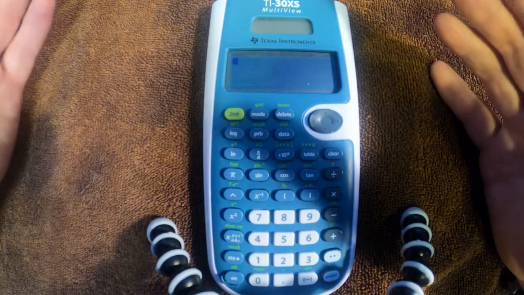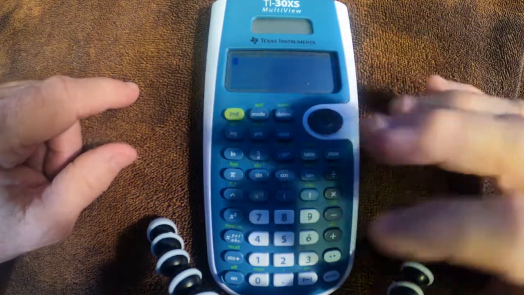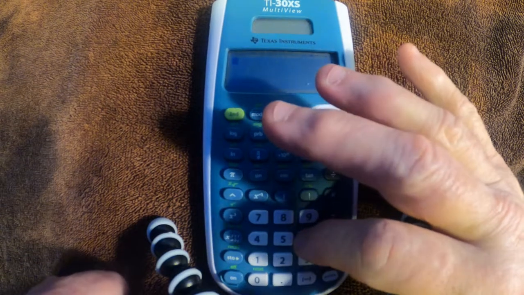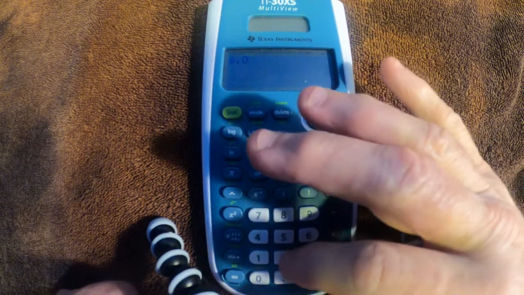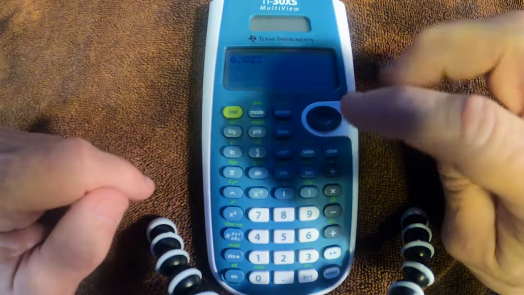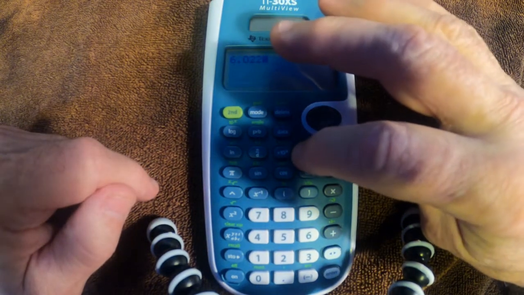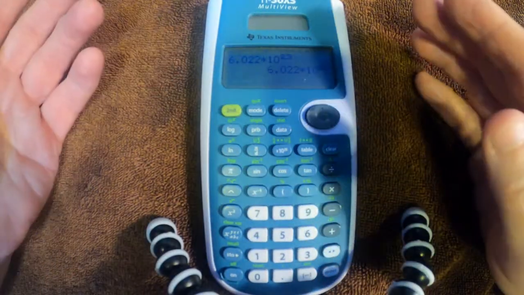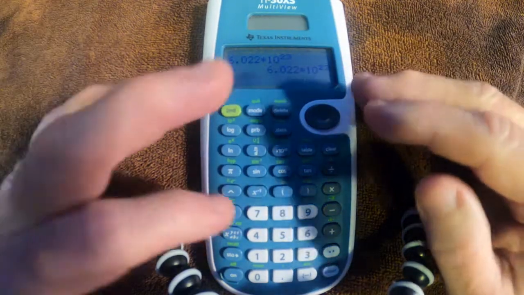Let's say you have 6.022 times 10 to the 23rd, and you need to enter it into the calculator. Well, put the first part of the number, 6.022. Then, see this button here that says times 10 to the n? Press that, and then press the power, 23. And there you go. If it's a negative exponent, no big deal, same thing.